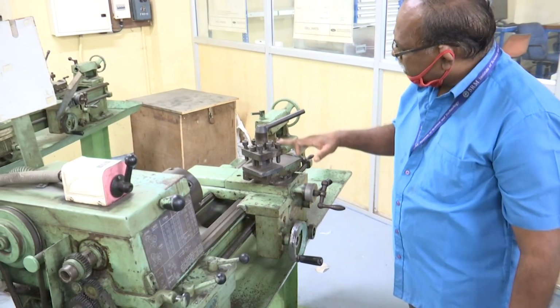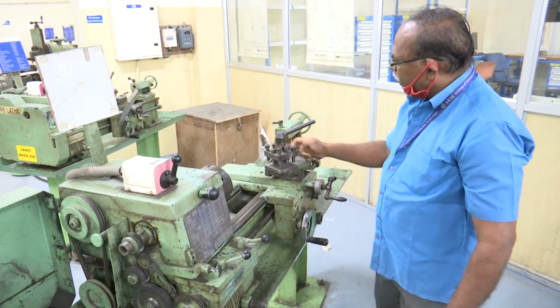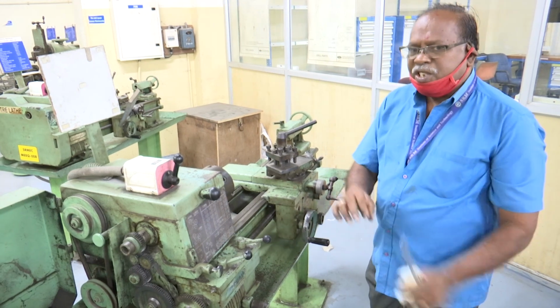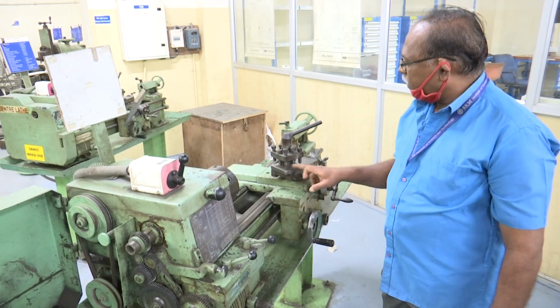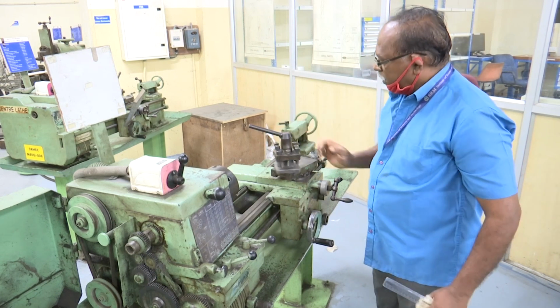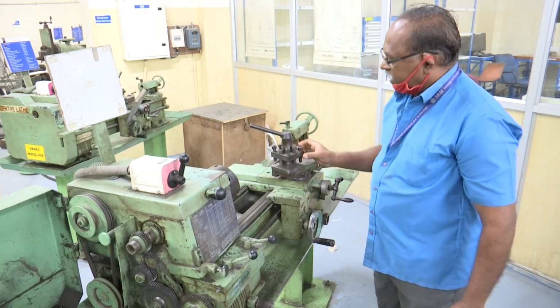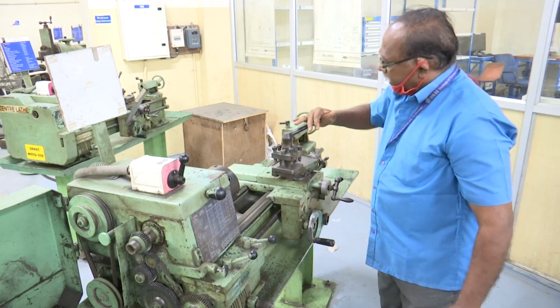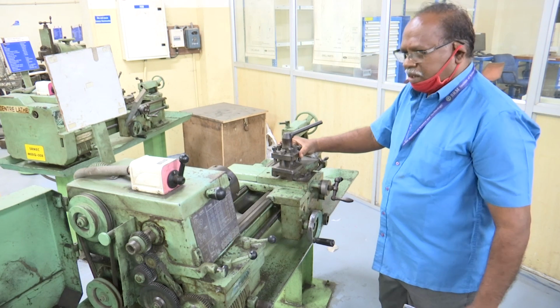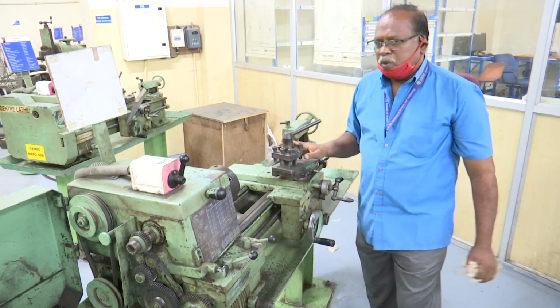The compound rest's back is available for the tool post. That is called the four-way tool post. Four different types of tools are fixed in the four-way tool post. We loosen the nut and rotate the tool post. Whichever tool you want, we rotate and set it, then we lock it. We tighten it and the tool post is locked. If you want any angle, rotate it. So that is called the tool post.